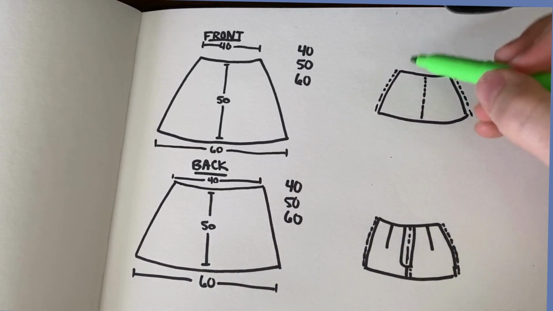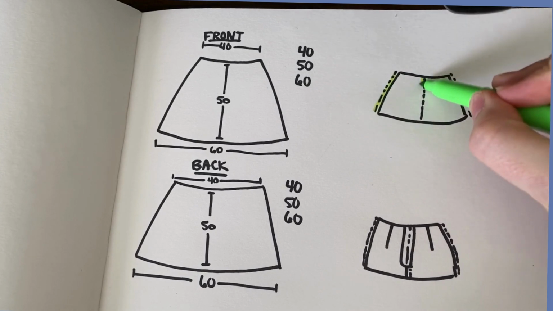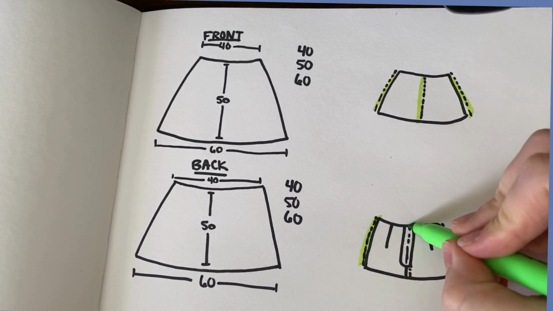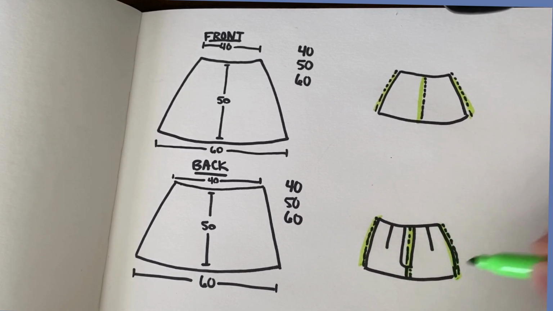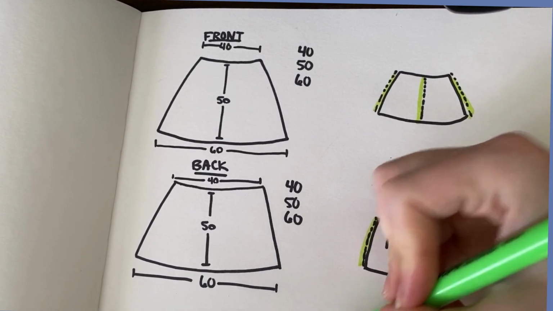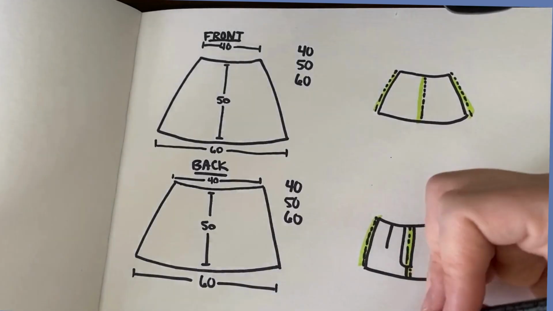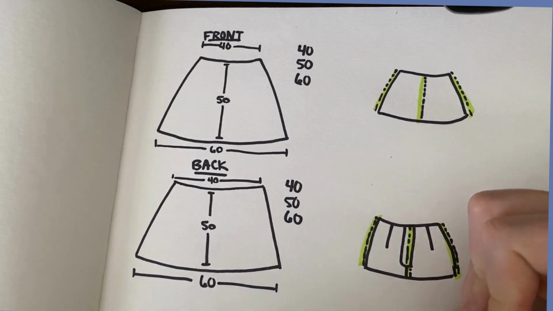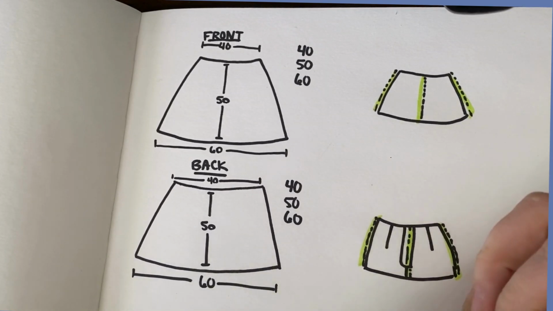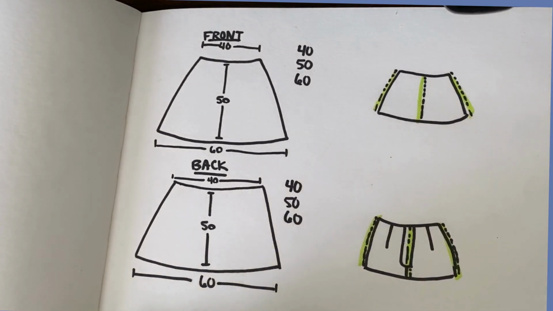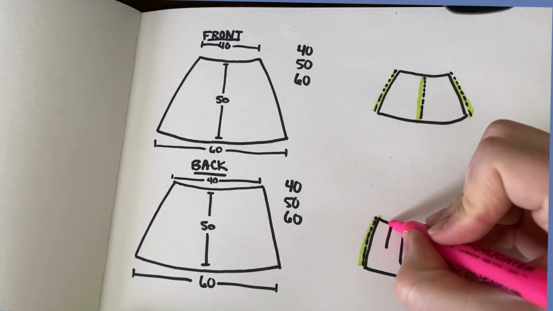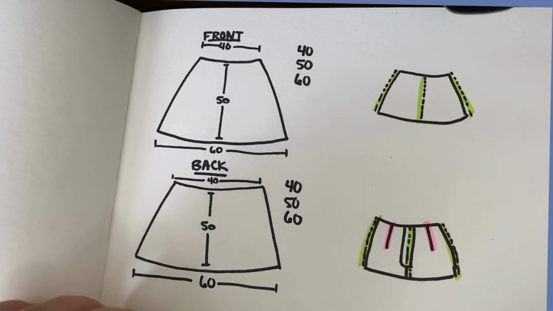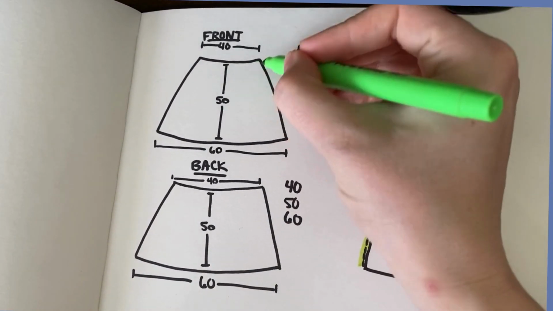Here I'm marking in green the places where there will be seams, and when we have seams we have to account for seam allowances, and this will be reflected in the numbers on the left. Then in pink I'm marking the darts that I want, and so the darts will require adding some width to the measurement when we're cutting the fabric.